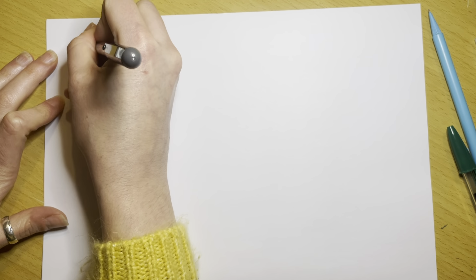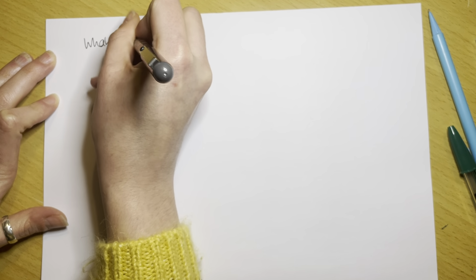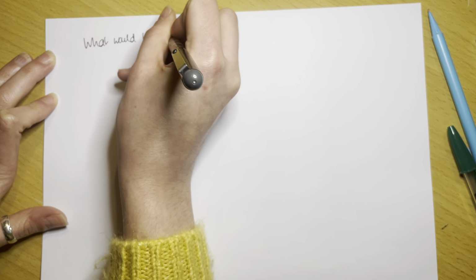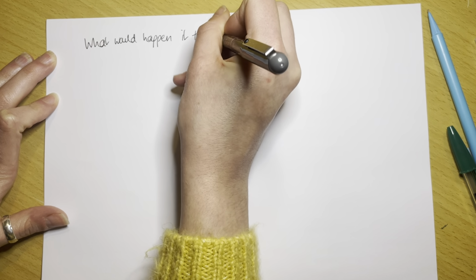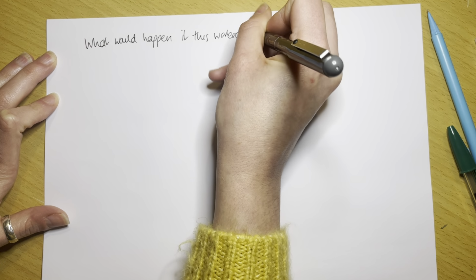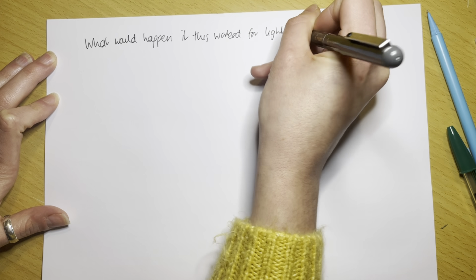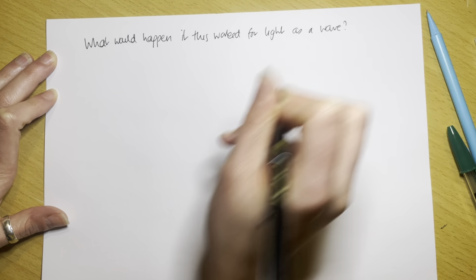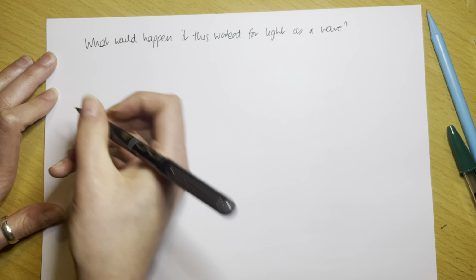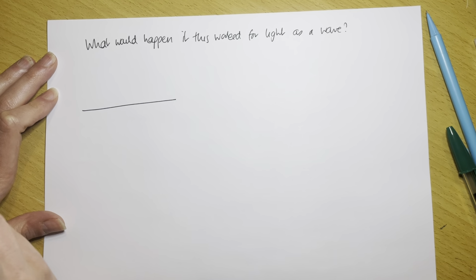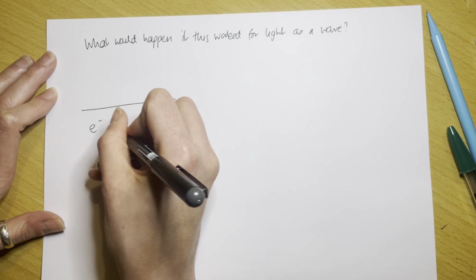Well, we need to think about what would happen if this worked for light as a wave. Okay, so I'm going to draw the same diagram. It's going to keep happening.